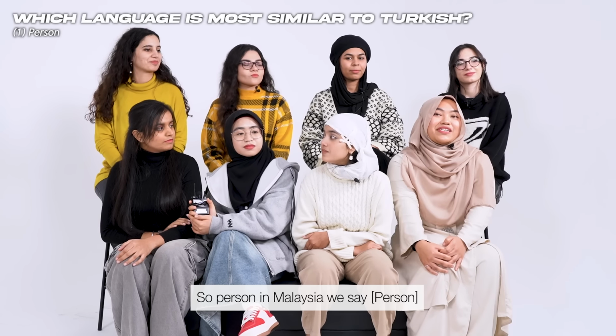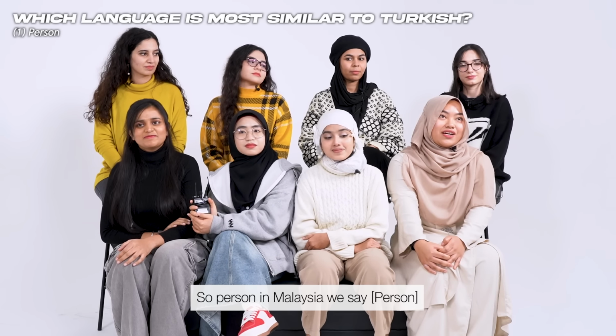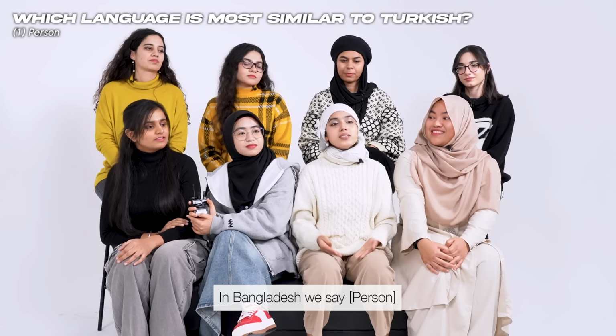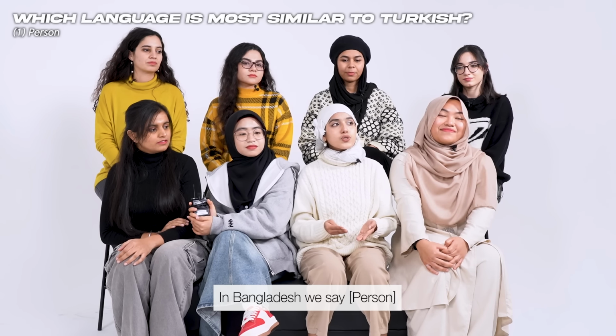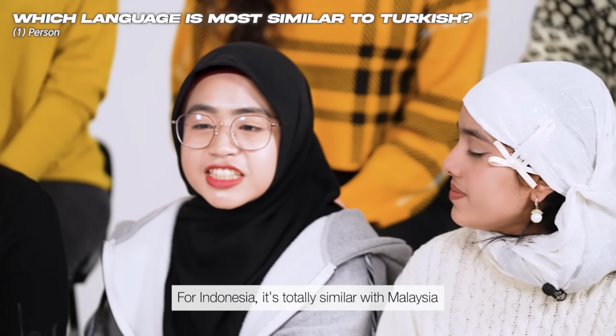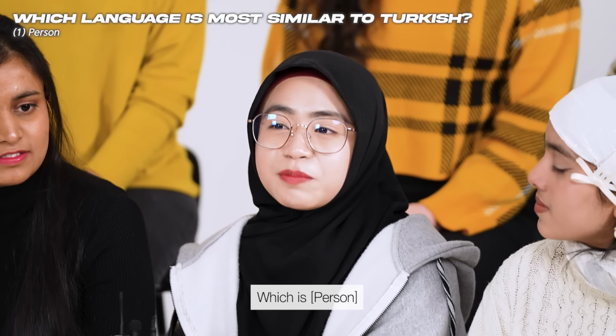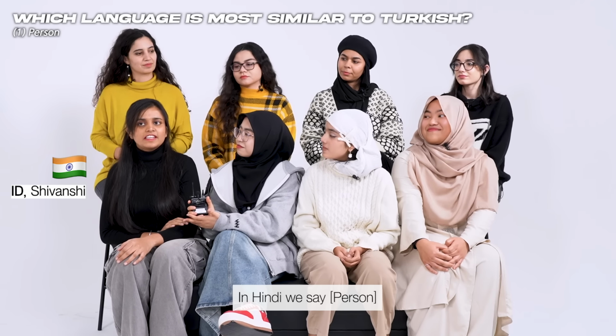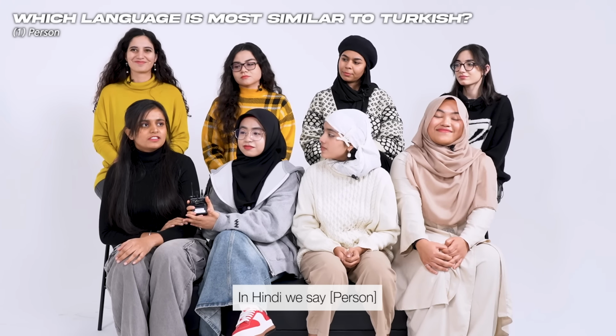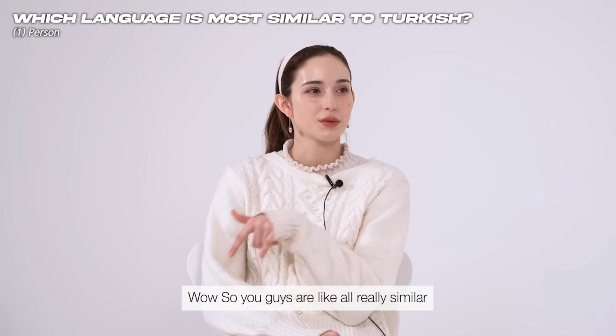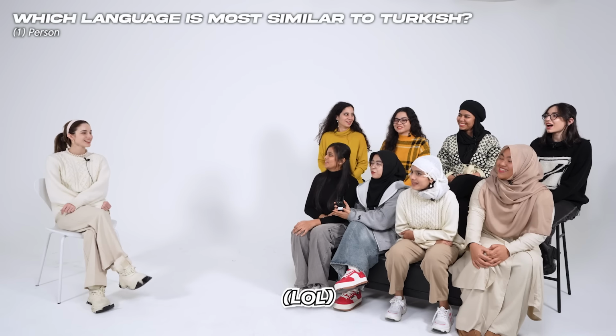So in Bahasa Malaysia, we say orang or manusia. In Bangladesh, we say manush, bekti. For Indonesia, it's totally similar with Malaysia, which is orang or manusia. In Hindi we say insan, manushya. Wow, so you guys are like all really similar. Yeah, more than I thought.